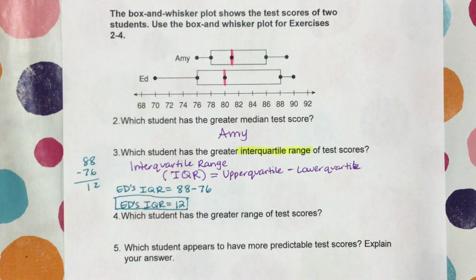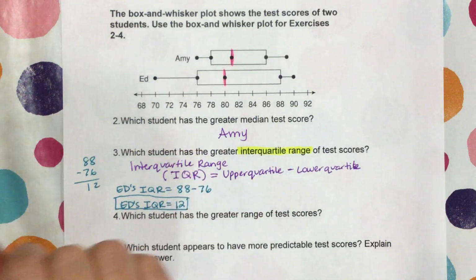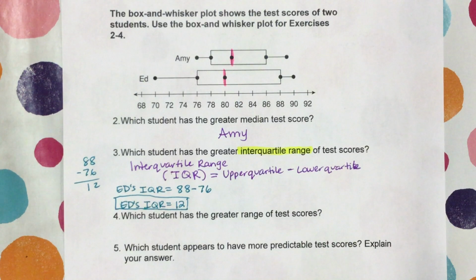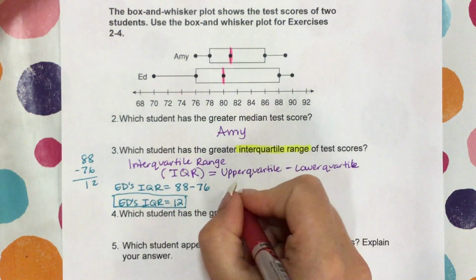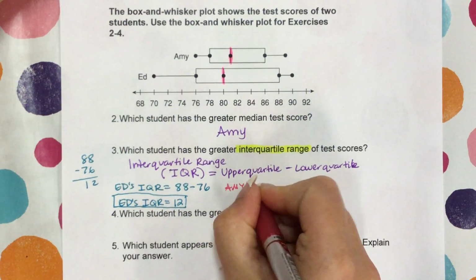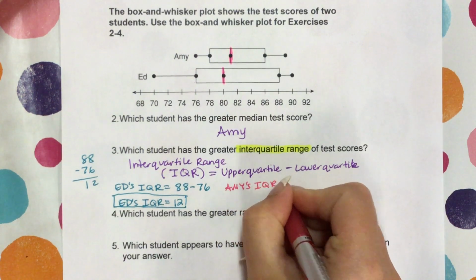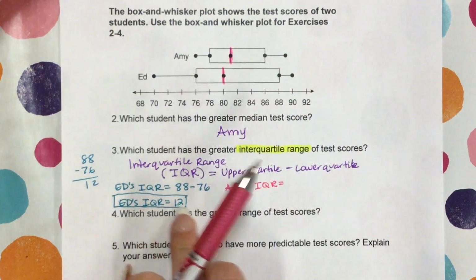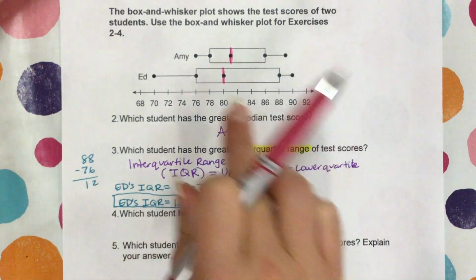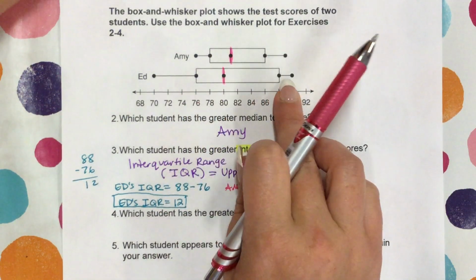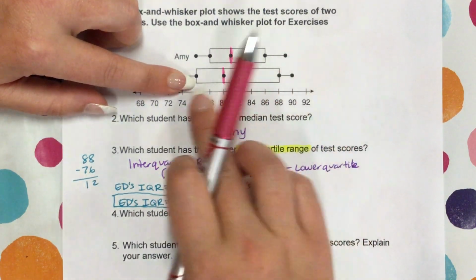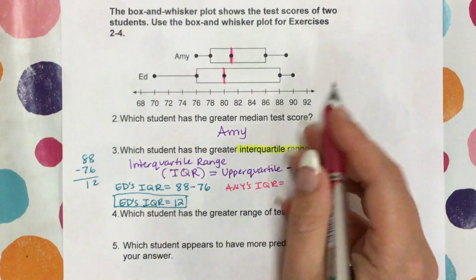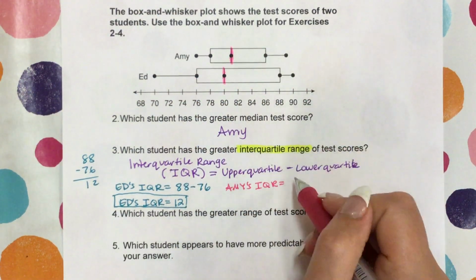All right. Now I need to figure out what is Amy's interquartile range. Okay, let's go Amy. Okay, so Amy's interquartile range would be her upper quartile, which is, oh wait, let's talk about this. This means Ed's interquartile range, which means the middle 50% of the data is spread out by 12 units. So from 76 to 88, that is 12 units. That's what it means. Okay, back to Amy's interquartile range.